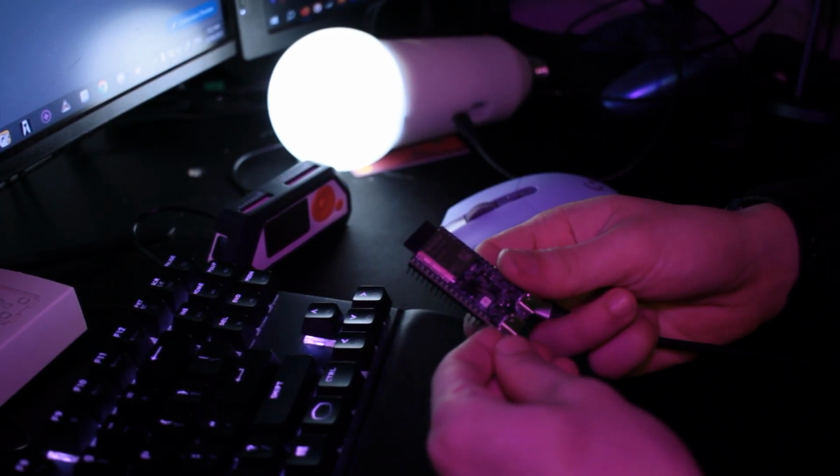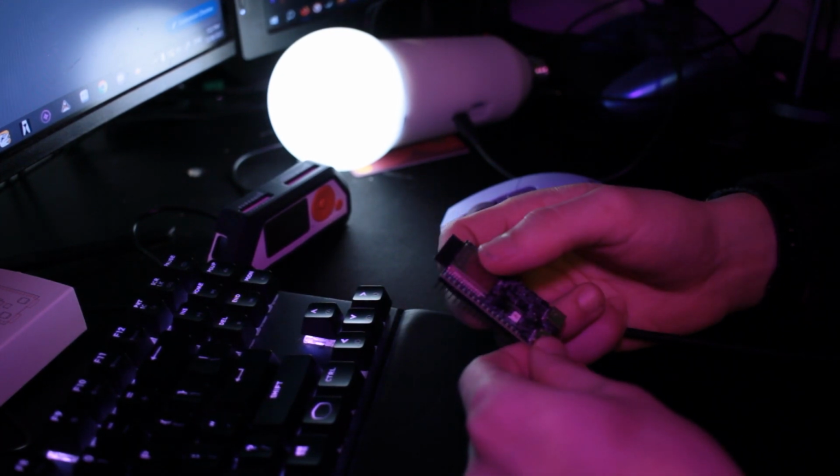Just go and connect this. Find a USB data cable. It has 2 ports on it. If you look at it with the text facing towards you, you're going to want to plug into the left port.